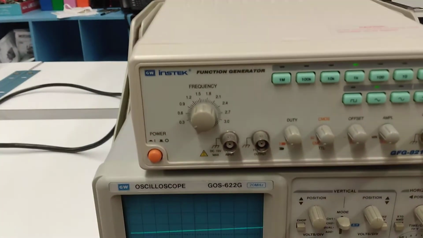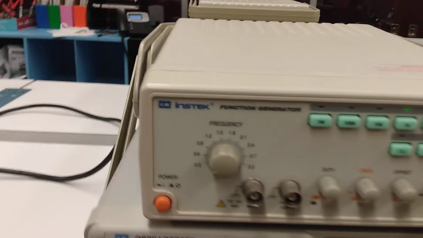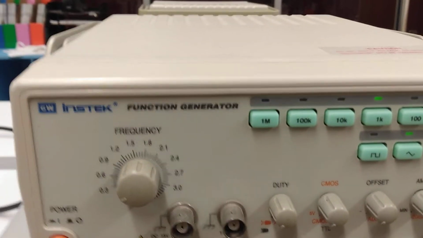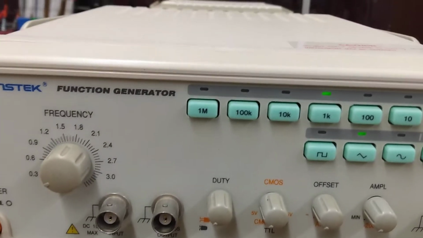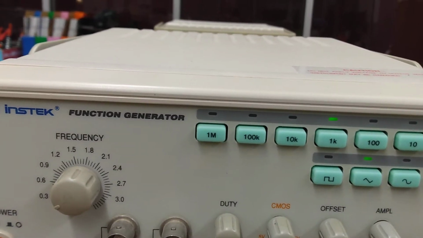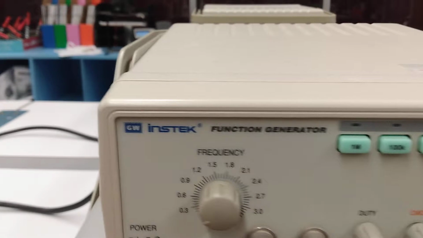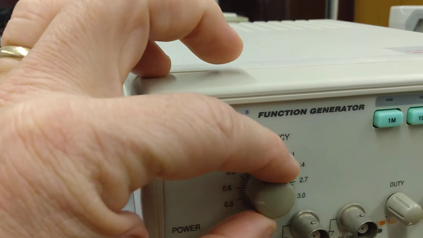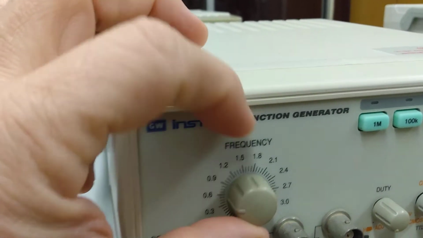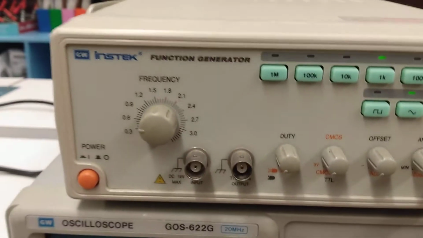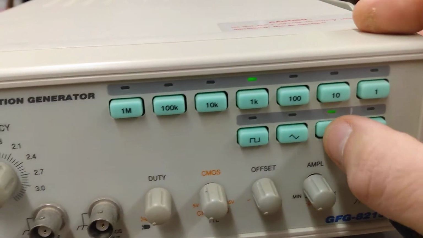Now as we get started, let's go ahead and turn our function generator on, and they're calling for a 500 hertz waveform. And so when you turn this on, it defaults to the 1K setting here. Now 1K times 0.5 should give me a 500 hertz. So right now we'll eyeball this. We're going to adjust our knob to about the 0.5 setting, and we're going to put a sine wave. So change your function there to a sine wave.